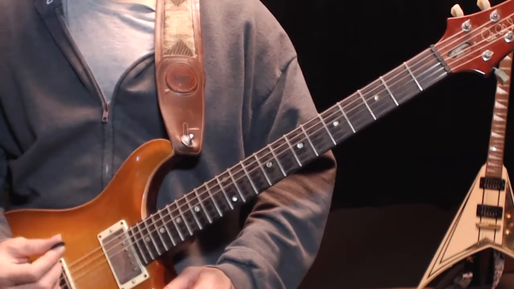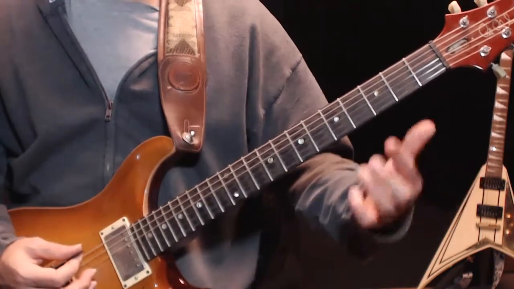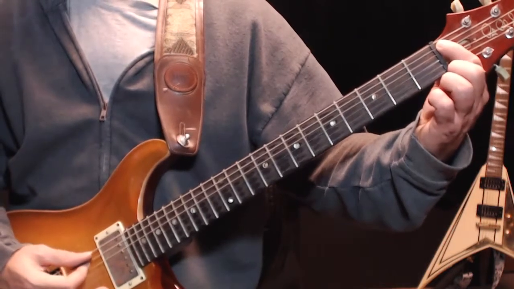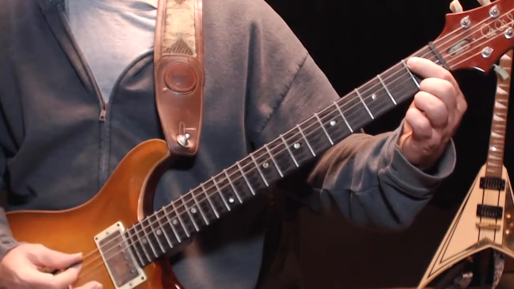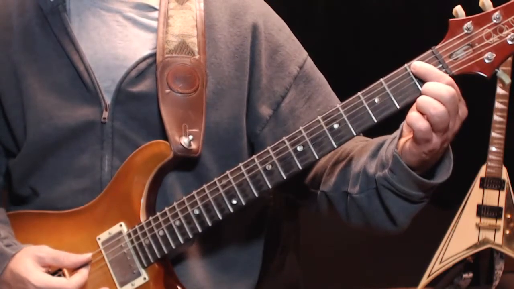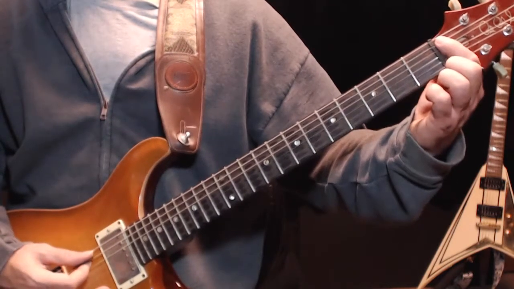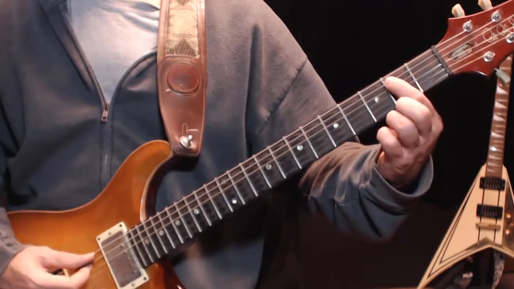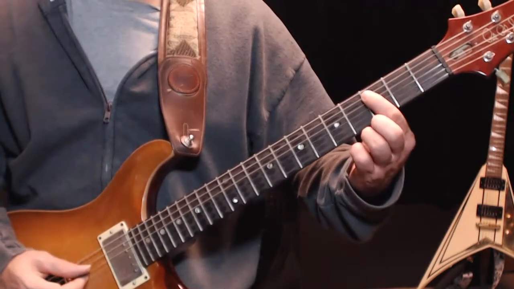Now we need to apply this to all the rest of the strings. The best thing to start out with is your imaginary fret. A lot of people go, okay, A, B. But no, if we go from here to here, that's a half step. There's no half step between A and B. So it has to go A, imaginary fret, up 2 frets, to B. B to C is a half step.